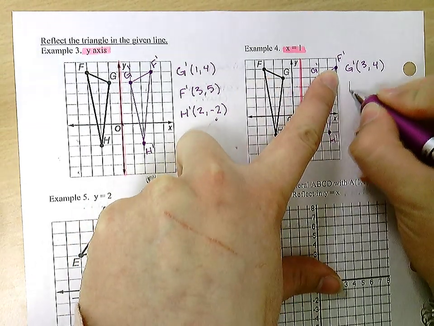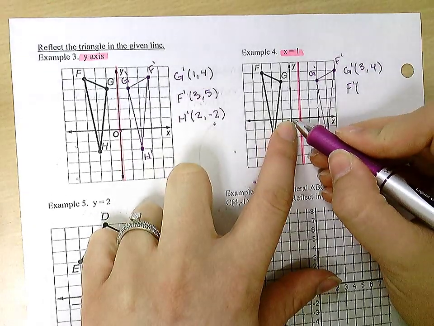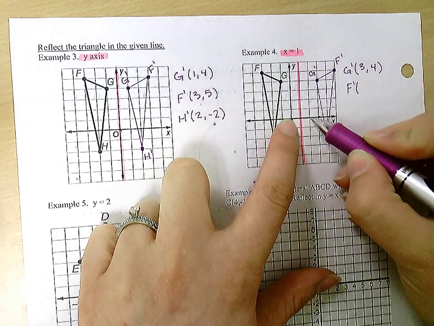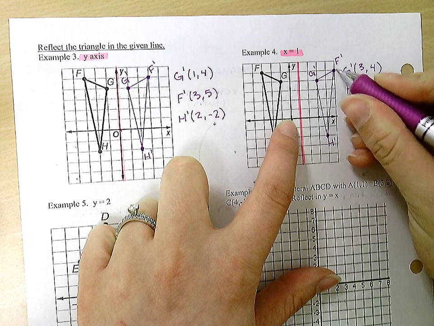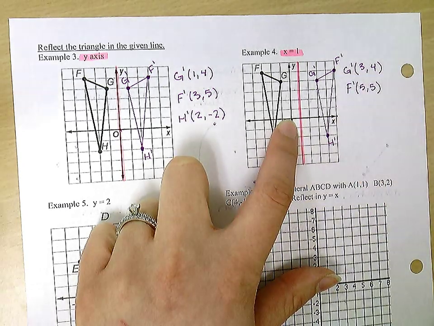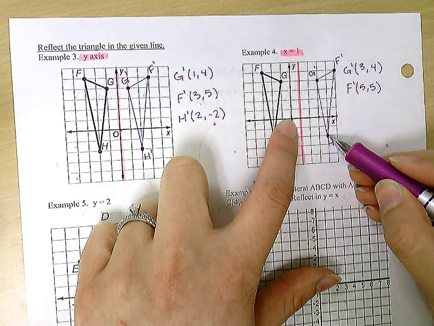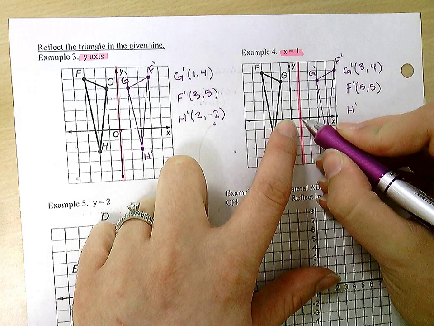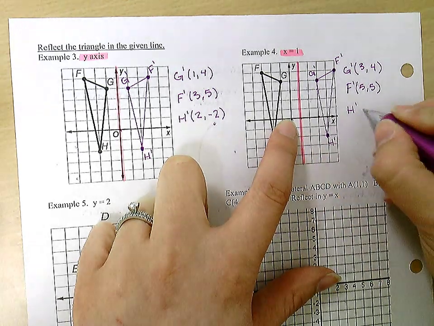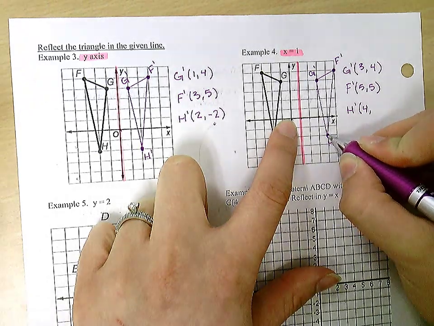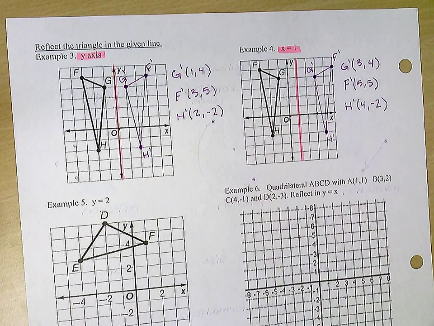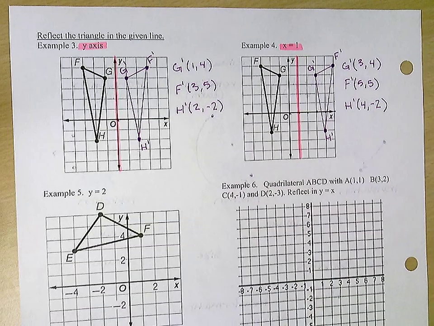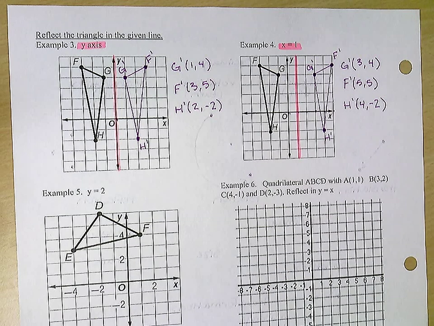Point F prime. Again, starting at the origin right here. It is 1, 2, 3, 4, 5 units to the right and 1, 2, 3, 4, 5 units up. Then H prime is 1, 2, 3, 4 units to the right and 2 units down. So again, make sure you are writing out those prime coordinates as you go. Questions on example 4?